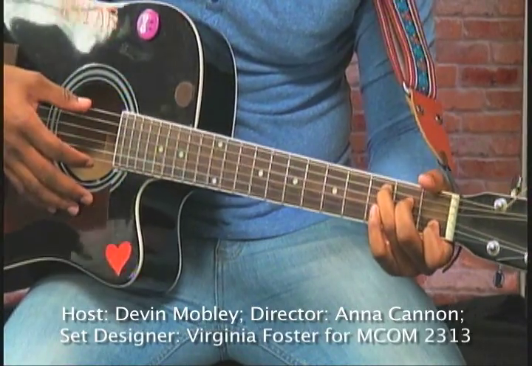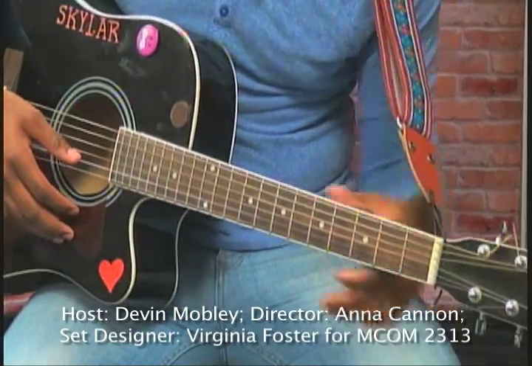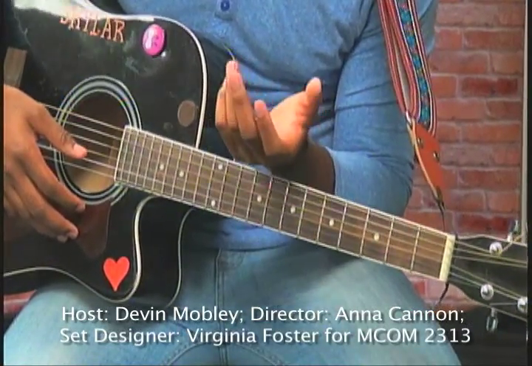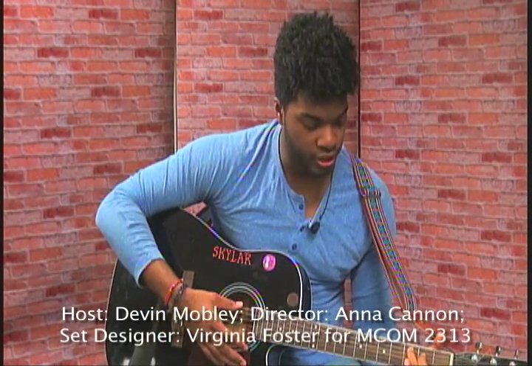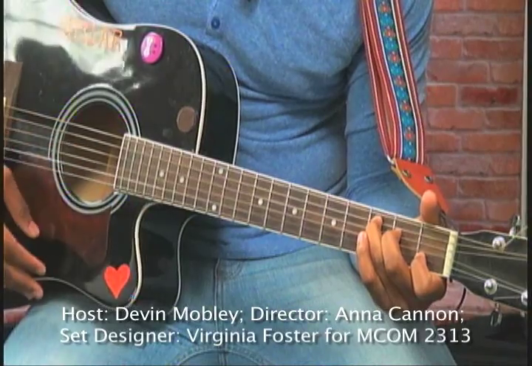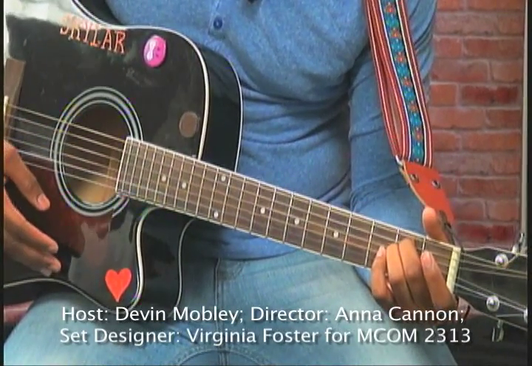And you hear that buzzing? You get that when you're not fully pressing down the string. What happens is when you first start playing guitar, your fingers aren't conditioned. So you have to grow calluses on your fingers, which is kind of weird, but it makes it less painful. So when you're pushing down on that, there we go. Okay, that's C, E minor.